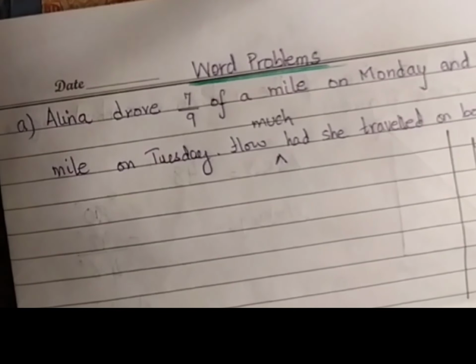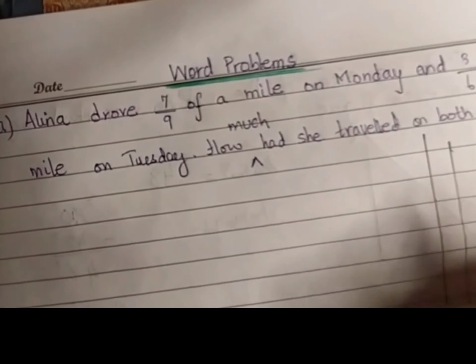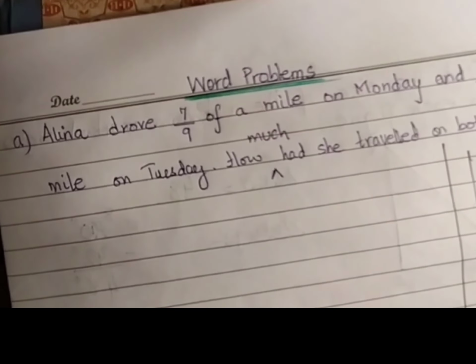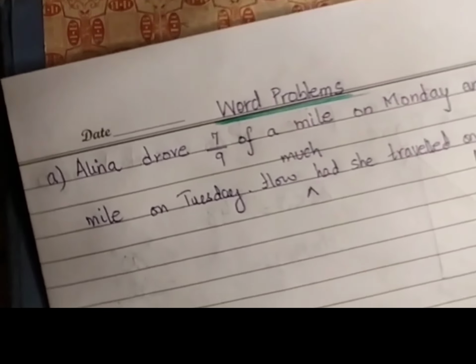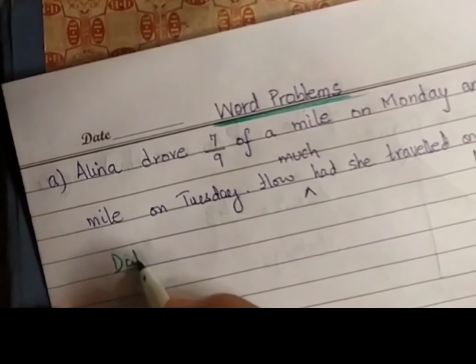So what have I to do here? It's 9 and 6, two different denominators. When you come across two different denominators, what have you to do here? Find the LCM of 9 and 6. So first I'm going to write down the data. What is the data?